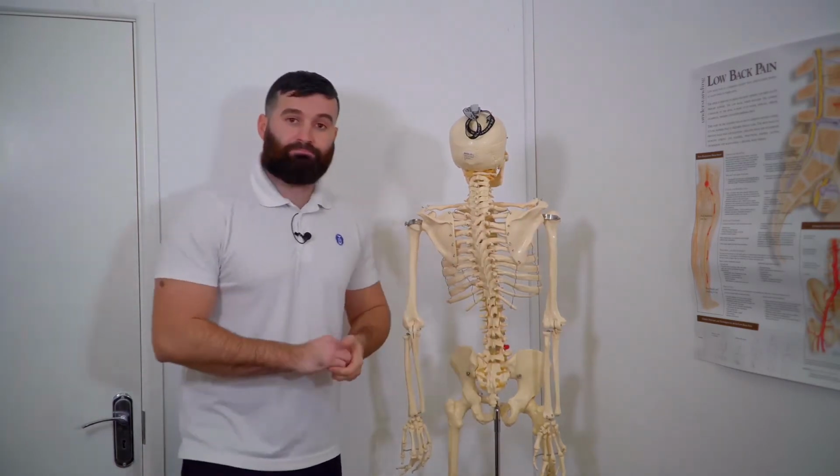Okay, and we're going to show you now. Okay, next one's the Cobra Stretch, all right? This exercise is mainly to stretch the upper abdominal area.